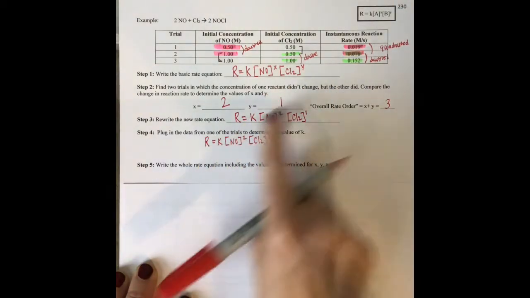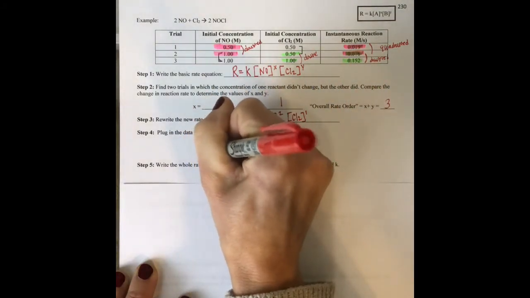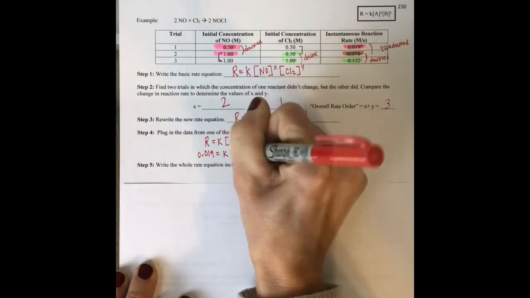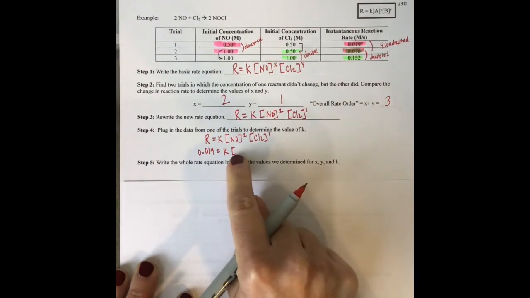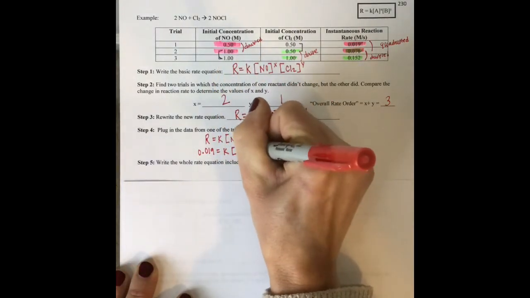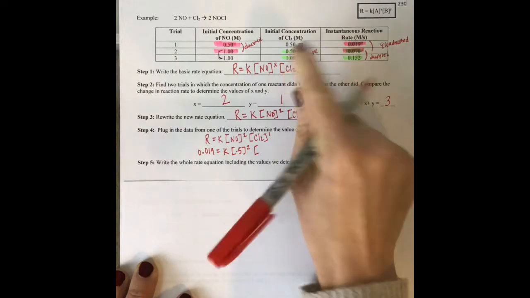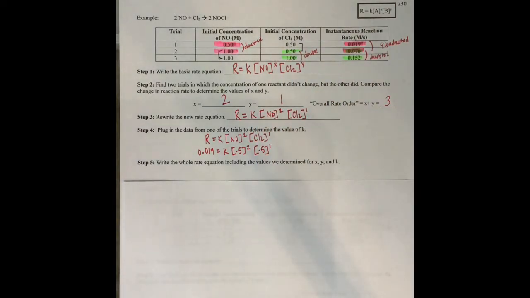And the rate is going to be your reaction rate, 0.019. We don't know K. We do know the concentration of NO from trial 1 is 0.5. And the concentration of Cl2 from trial 1 is 0.5.